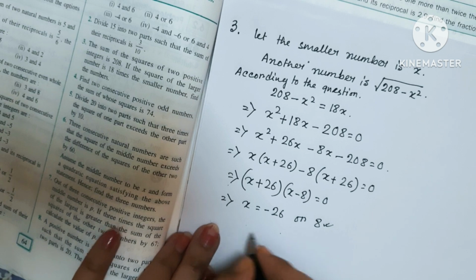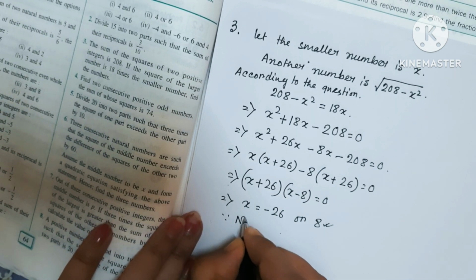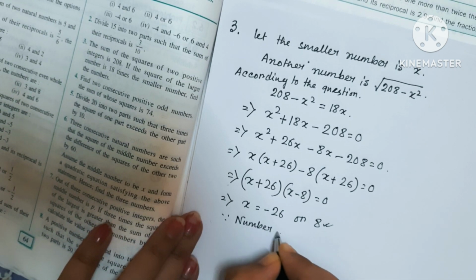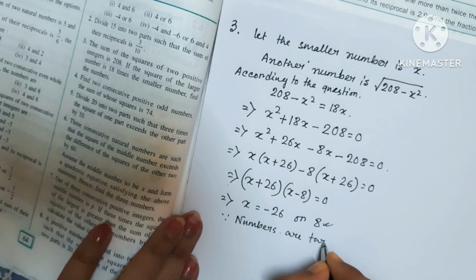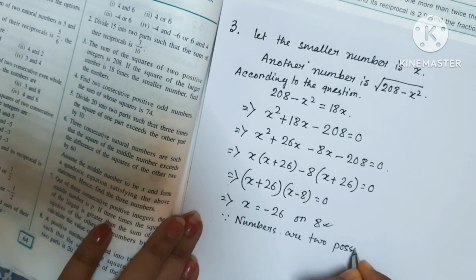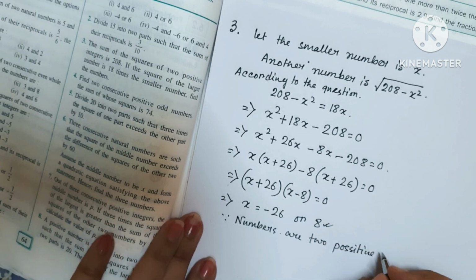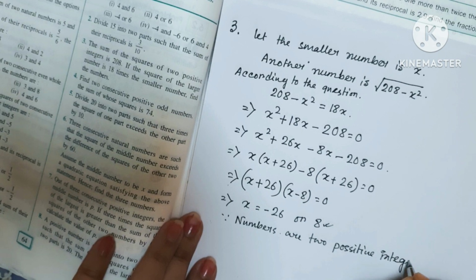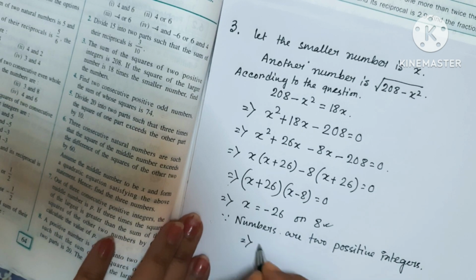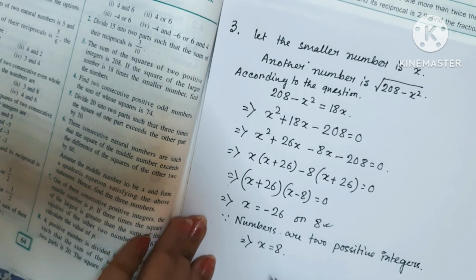Since the numbers are two positive integers, that means x equals 8.